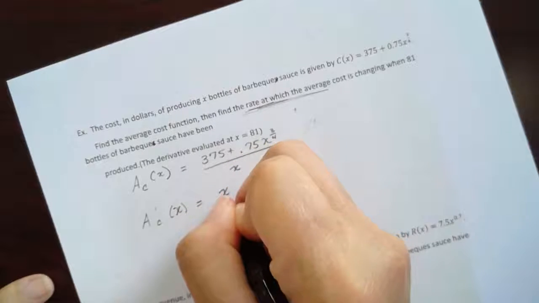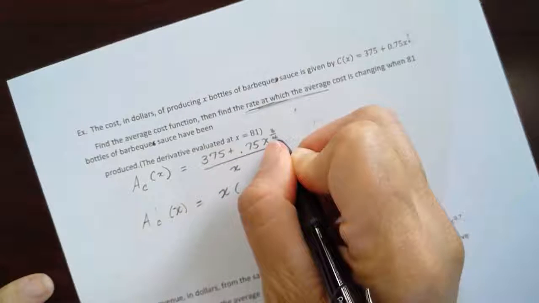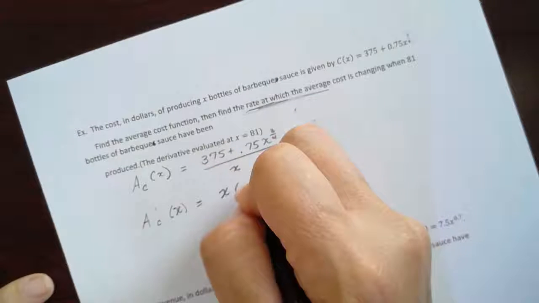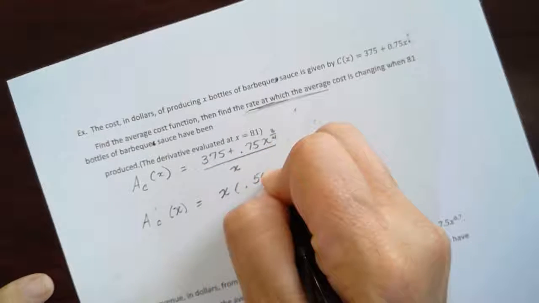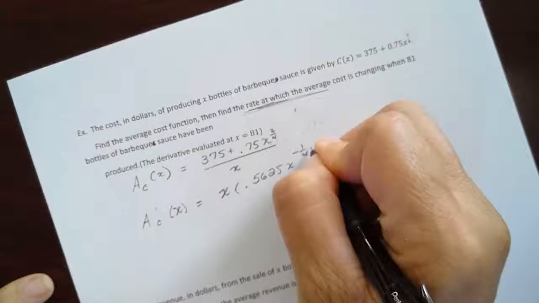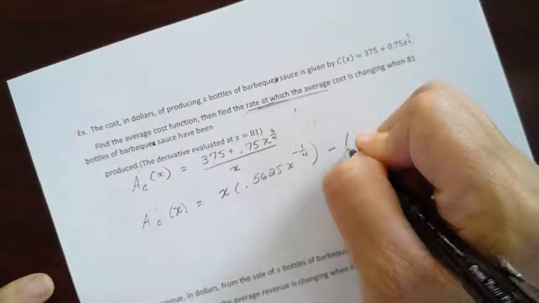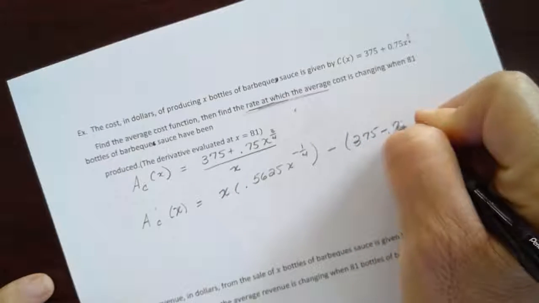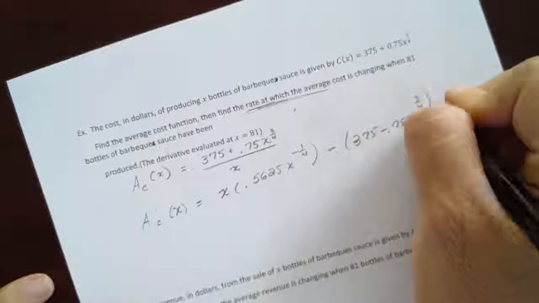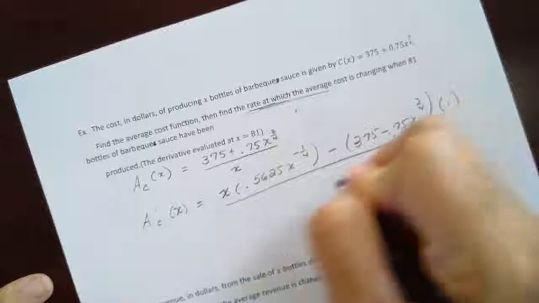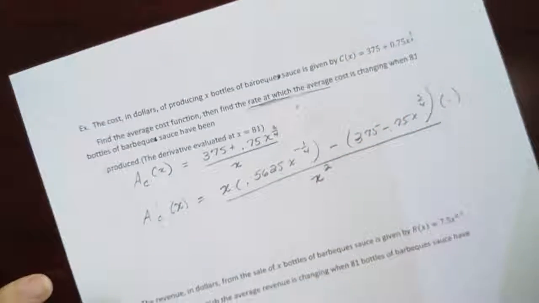So the derivative of our average cost function will be the bottom times the derivative of the top. So 3/4 times 0.75 is 0.5625. X to the 3/4 minus 1 will be negative 1/4. Minus the top, which is 375 plus 0.75 X to the 3/4, times the derivative of the bottom, which is just 1, all over the bottom squared.